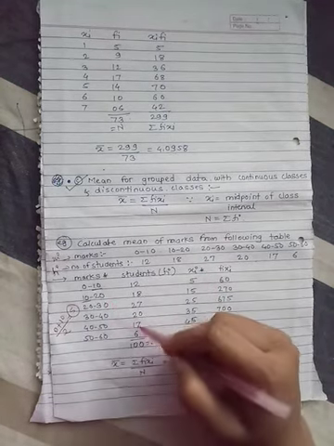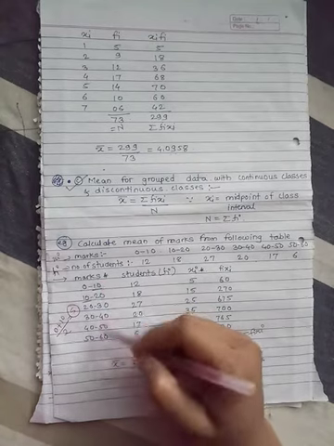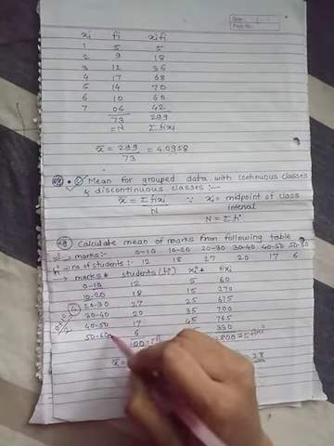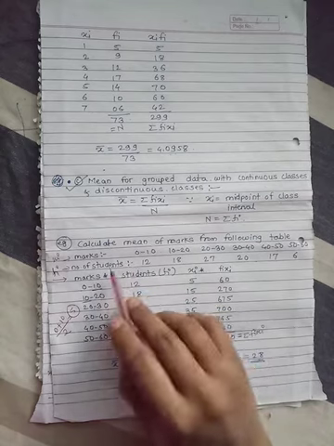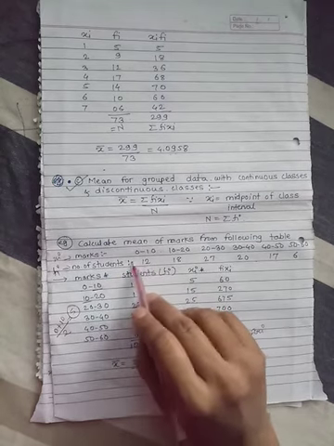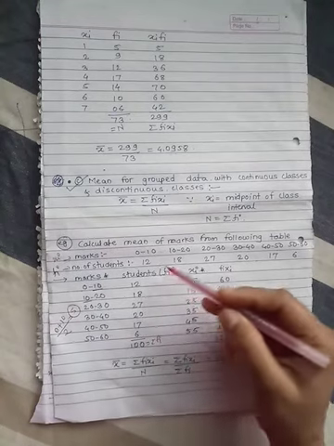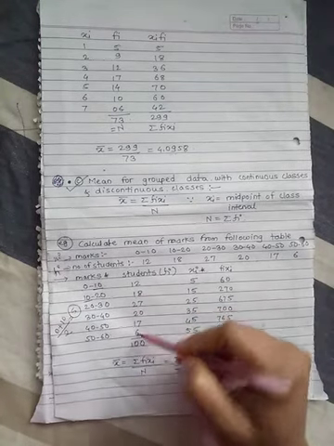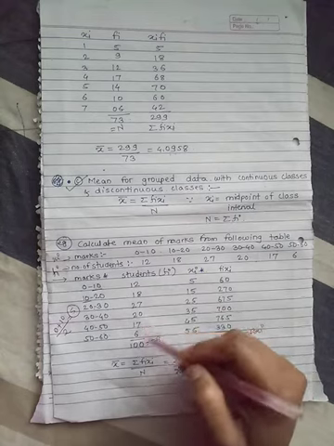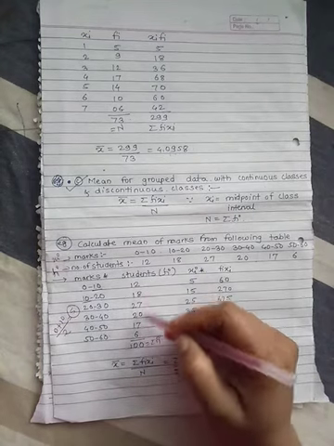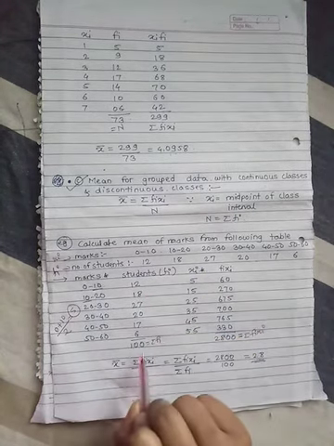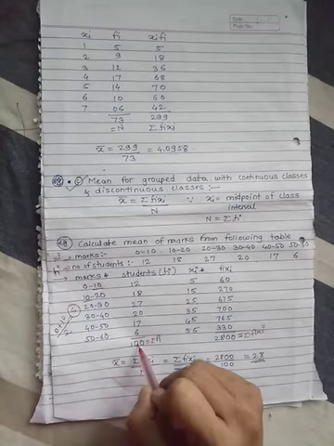So prepare the table first. The marks column is 0 to 10 up to 50 to 60. Then the number of students is the frequency data, so the number of students means the fi values: 12, 18, up to 6. We want the summation fi, so take the summation of this. Using a calculator, we get summation fi equal to 100.